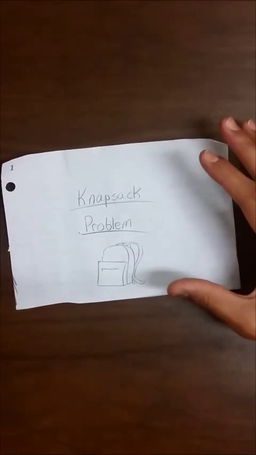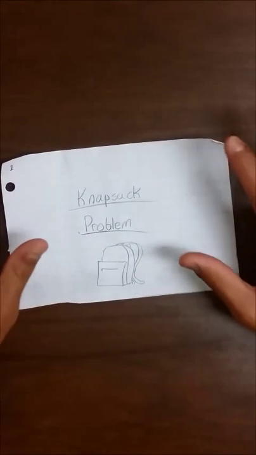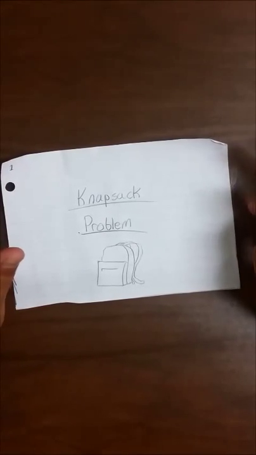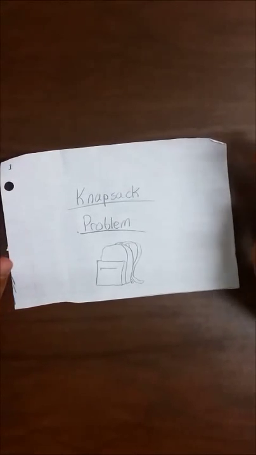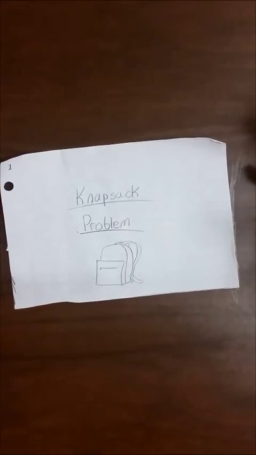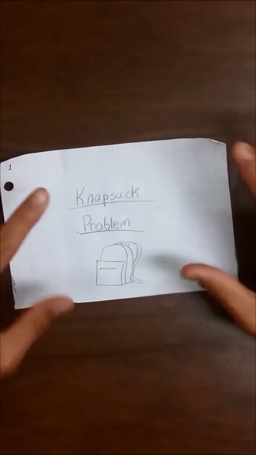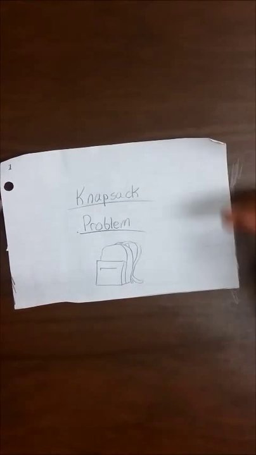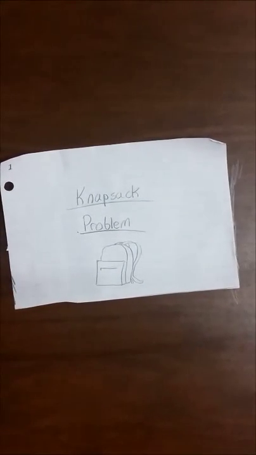Now, the knapsack problem is a question that asks, okay, how many different types of things can I fit into a backpack of finite size? These things may take up different amounts of space, and they also may be valued at different amounts. So it's asking you, okay, how efficient can I be? What's my maximum, given that I have to follow this weight?